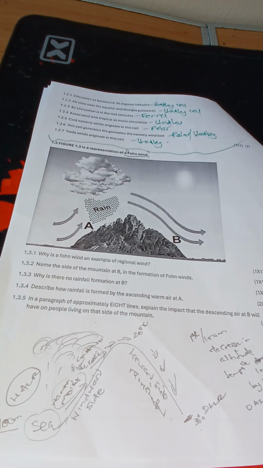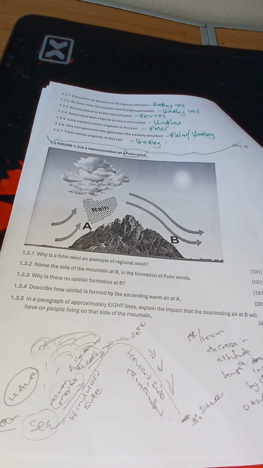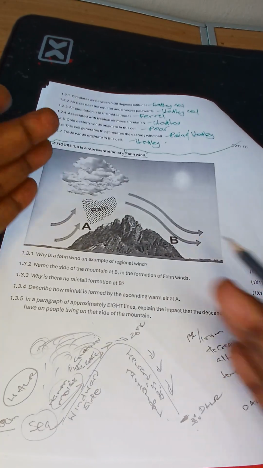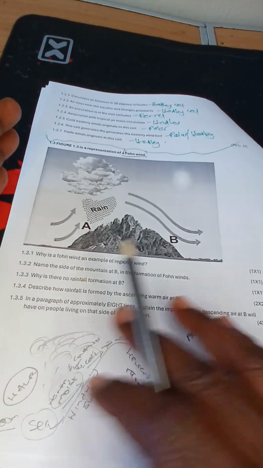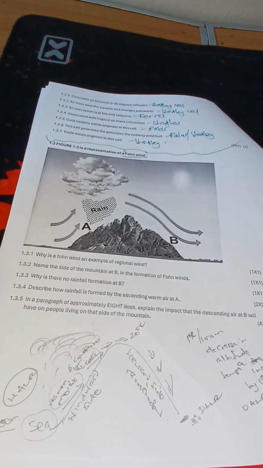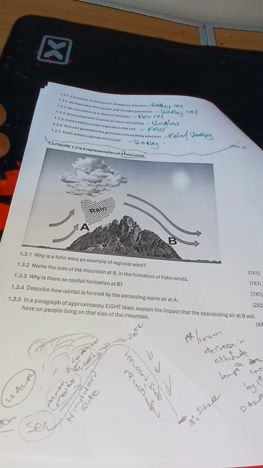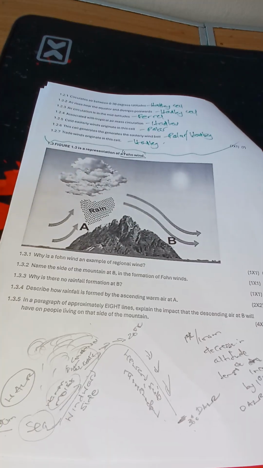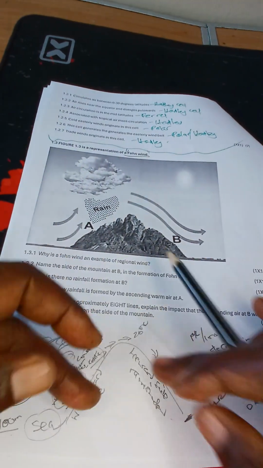So you can recall from what you did in grade 8 when you looked at the factors that affect temperature and rainfall. Remember, we looked at latitude, mountains, altitude, and ocean currents. But here the focus is on mountains. This is how it takes place. So it is the same wind that is warm, dry, and gusty which blows from the windward side of the mountain to the leeward side. That's basically what I was explaining here.